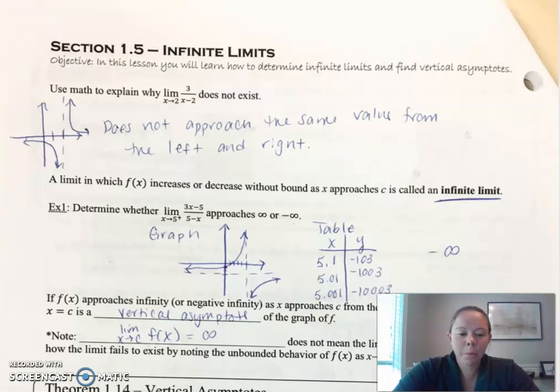Hello, this is section 1.5 for Calc AB, and today we're going to be talking about infinite limits. Now, just to warn you, infinite limits, I believe, are going to be your most challenging limits because they're so easily disguised amongst your other ones that can be solved by plugging the number in or simplifying the function, or maybe it's a special trig limit.